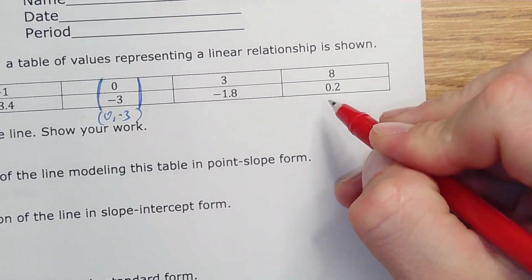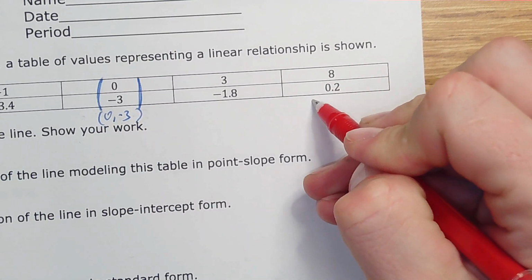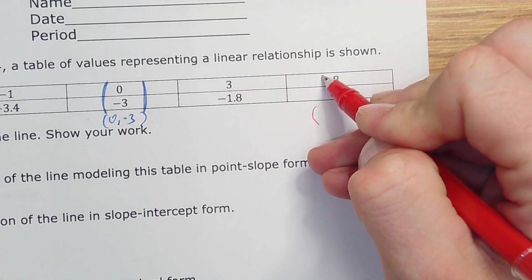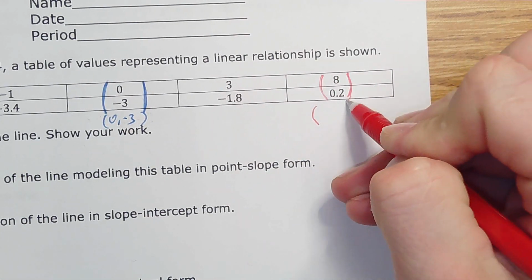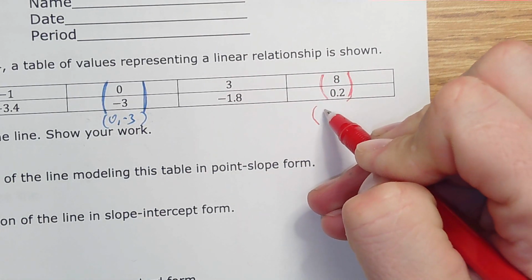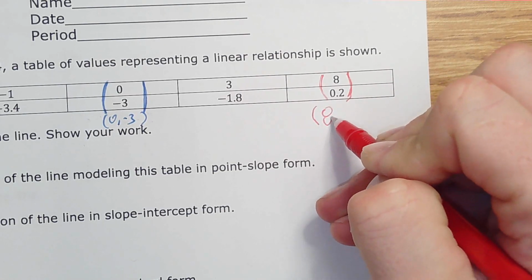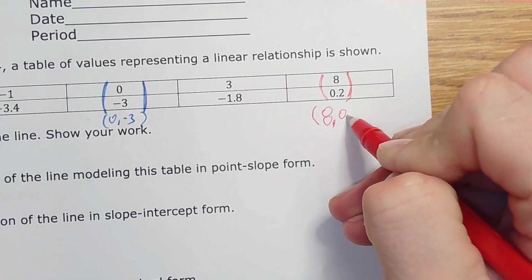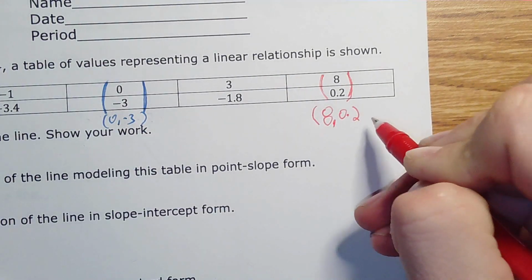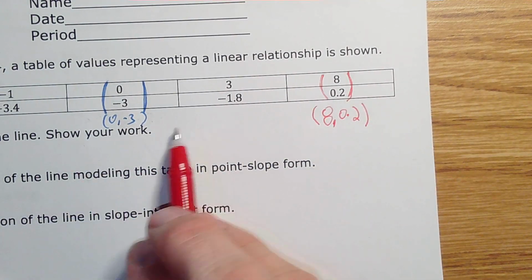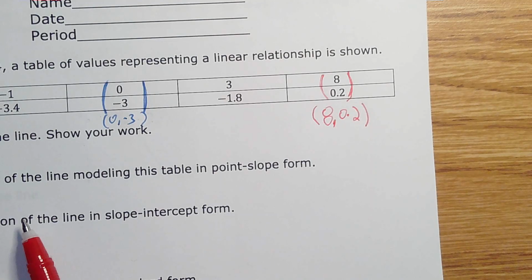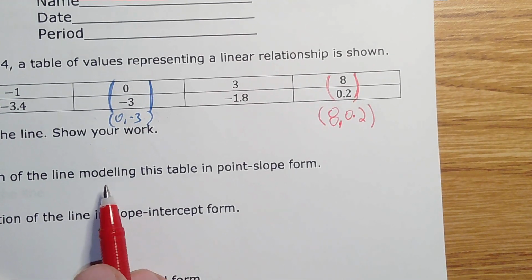This point red is 8, 0.2. Okay, so those are our 2 points.